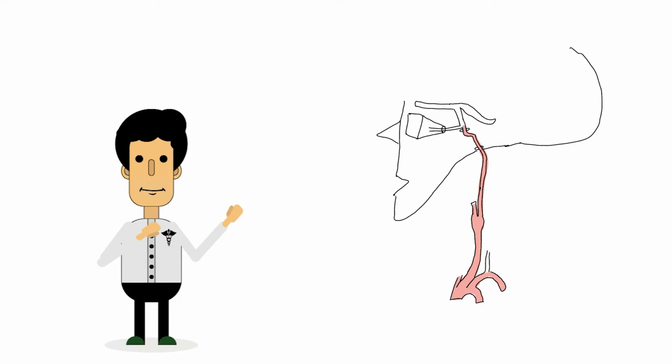The ophthalmic artery arises as the internal carotid artery emerges from the cavernous sinus. It enters the orbit through the optic canal, below and lateral to the optic nerve. It supplies the eye and other orbital structures.